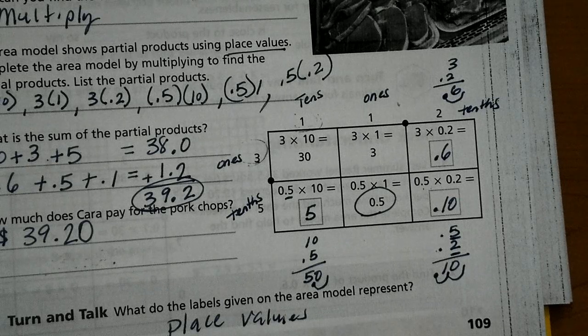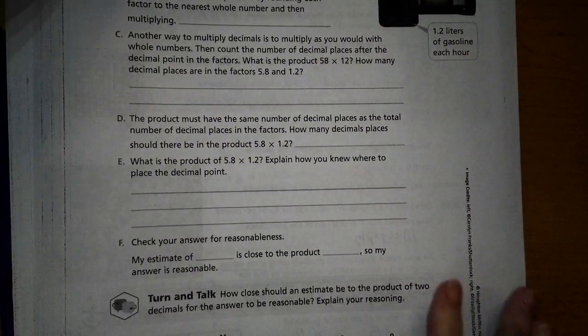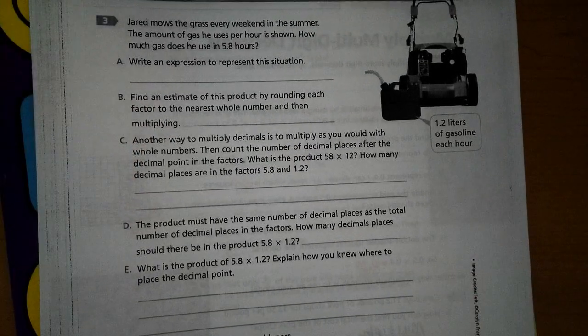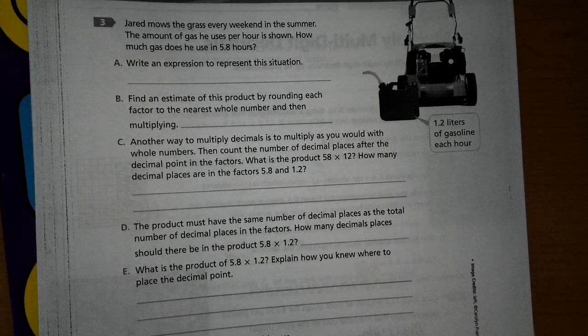Can I have some time copying this down? Yep. All right. The third way that we can multiply decimals is just counting those decimal places like we kind of did on the other page, which is the way I do it. I don't do the two models, so I just multiply.